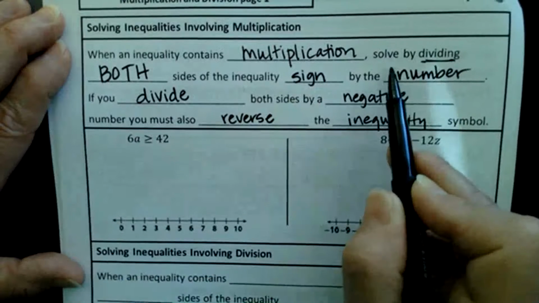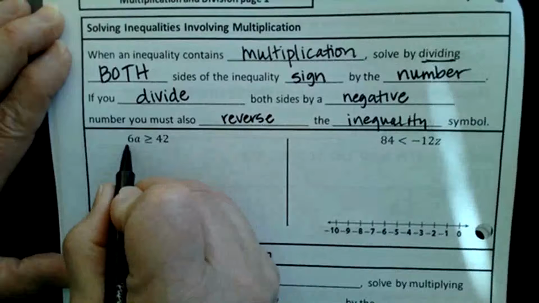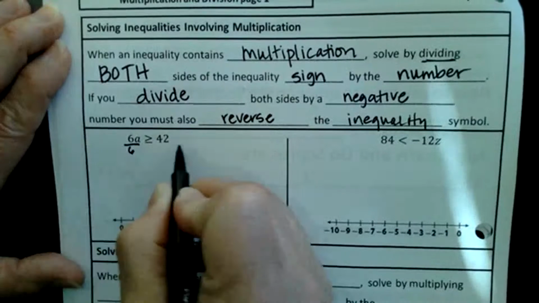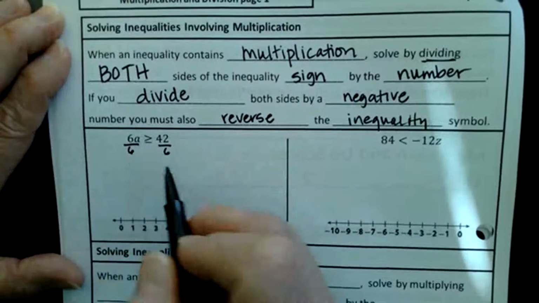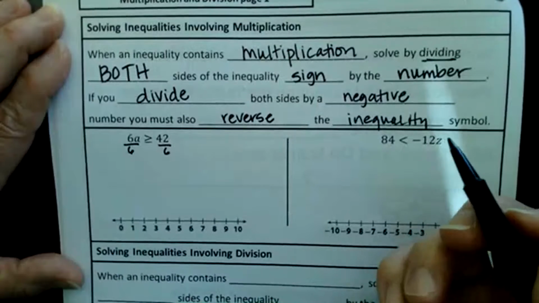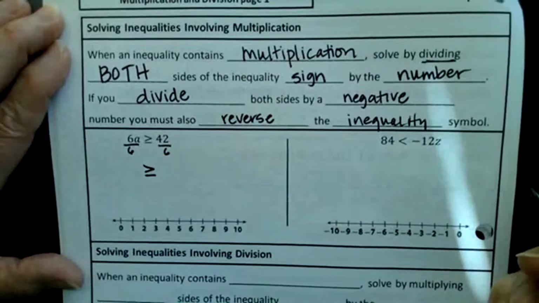To solve that, I'm going to divide by the 6. So I'm going to divide both sides by 6. Okay? Now, 6 is positive, so I'm dividing by a positive number. So I'm just going to keep the inequality exactly the way it was.